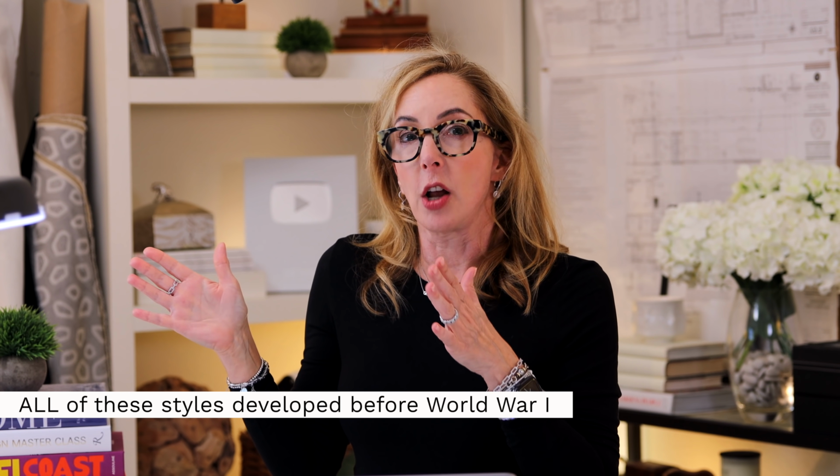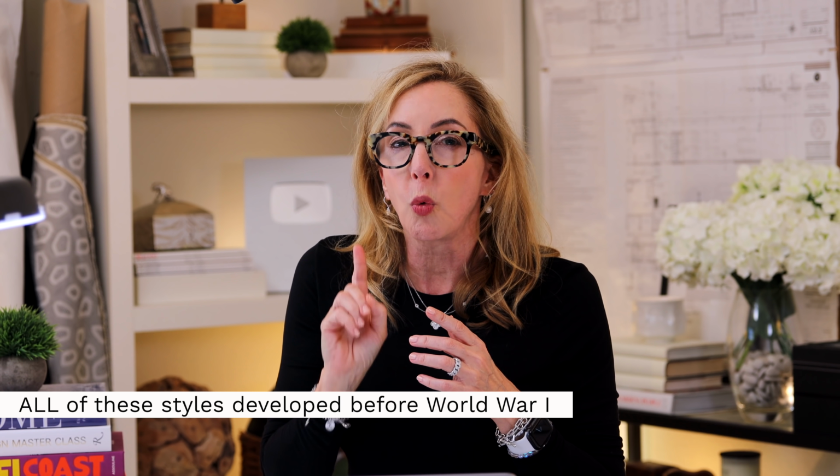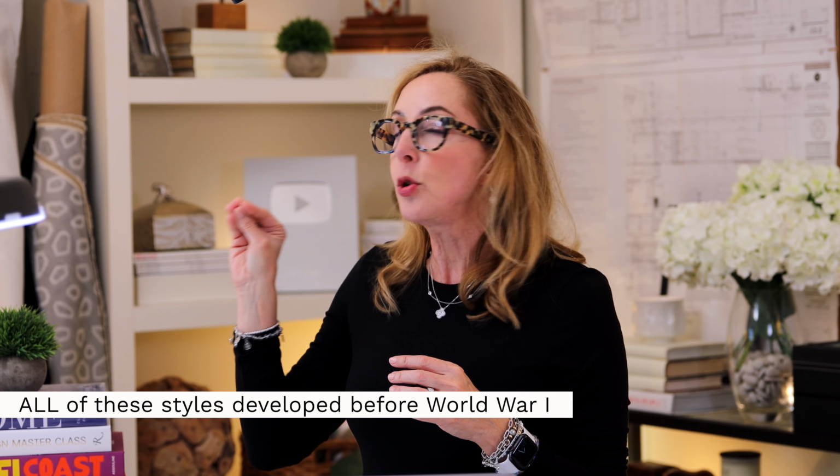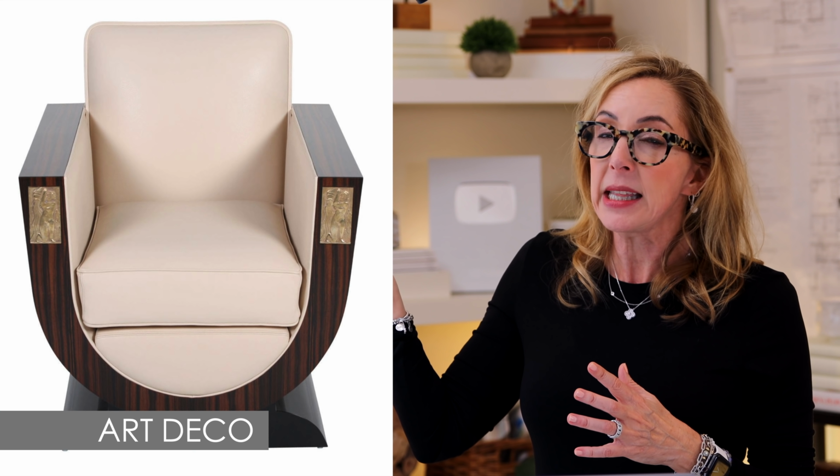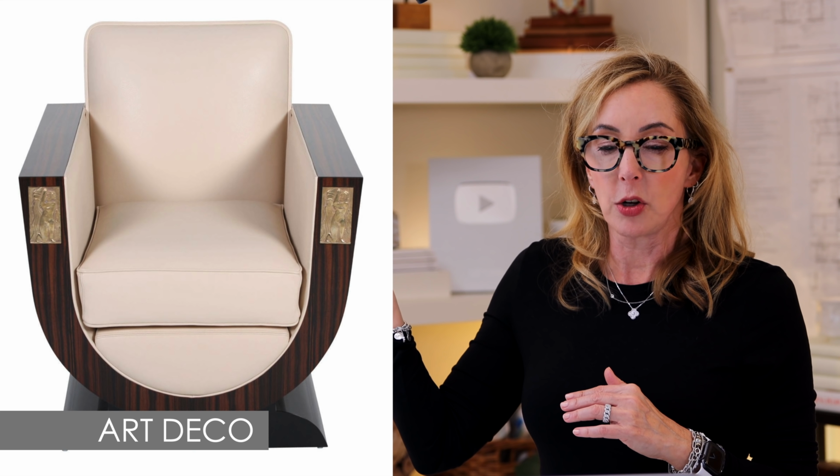And all of these styles developed prior to World War I. And you can absolutely see the difference in how the materials are used and how everything is approached the minute you hit Art Deco. Like, look at this chair. This chair doesn't feel like anything else we've seen up until now.